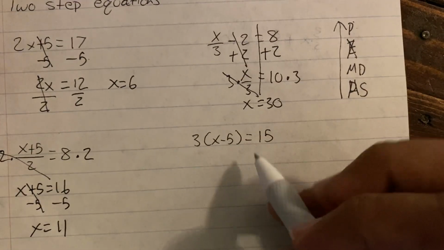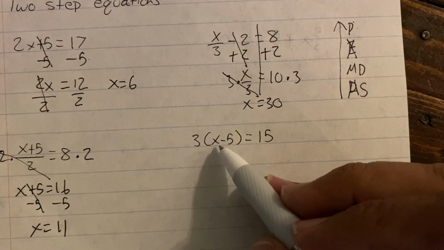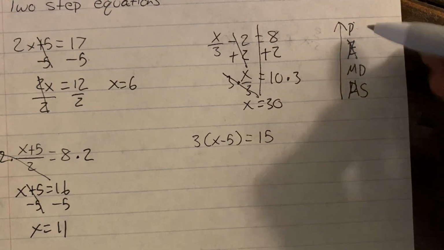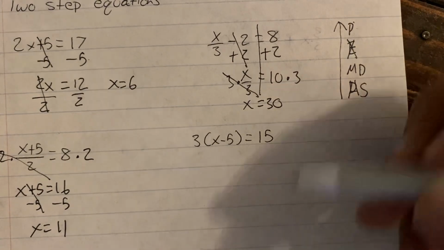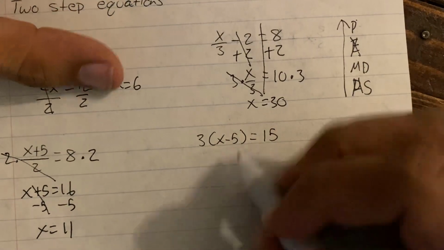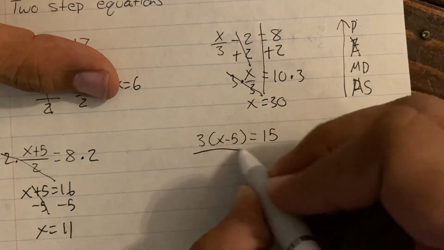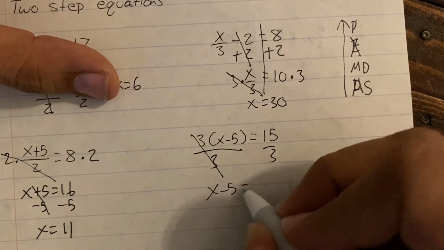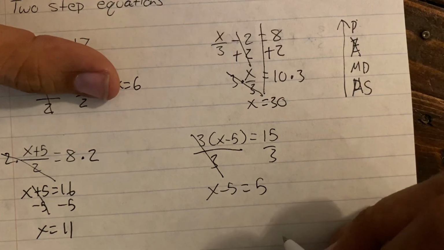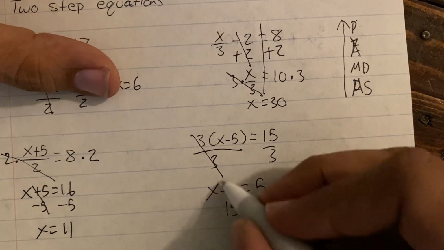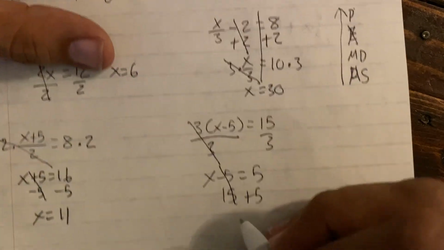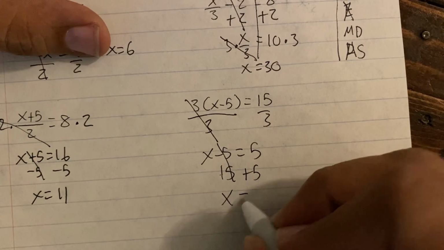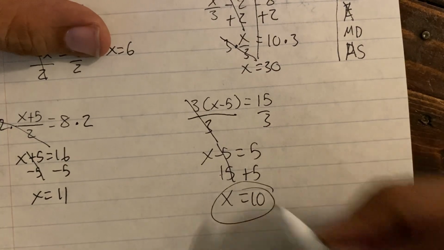Now this one here, again, parentheses. This one's more obvious. So it's going to be last. What's inside of the parentheses is last. So now we're going to get rid of the 3. The opposite of multiplying by 3 is divide by 3. X minus 5 equals 5. I'm going to add 5. X equals 10.